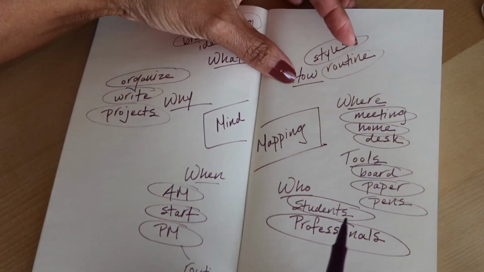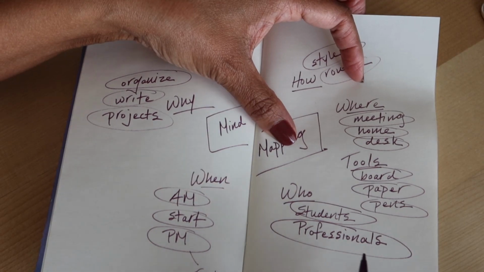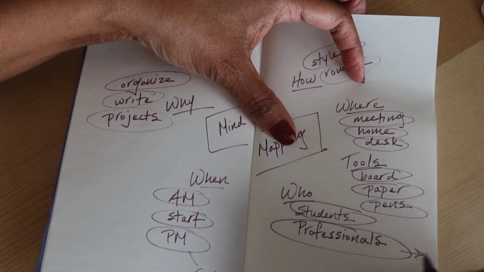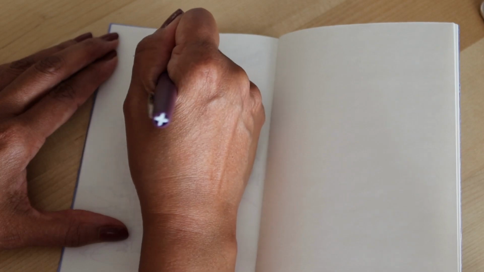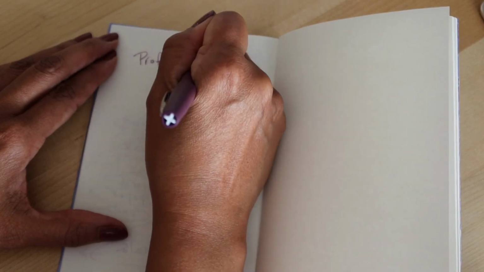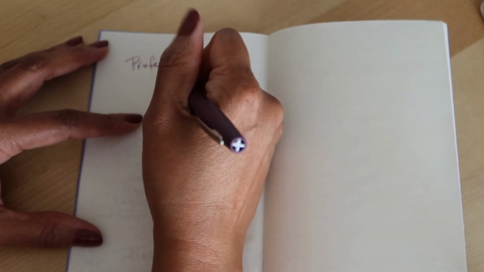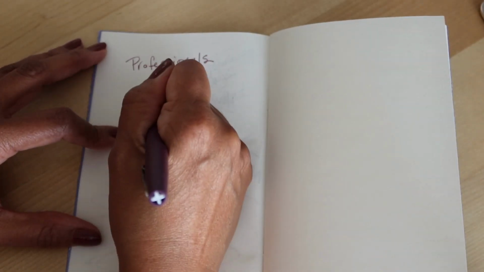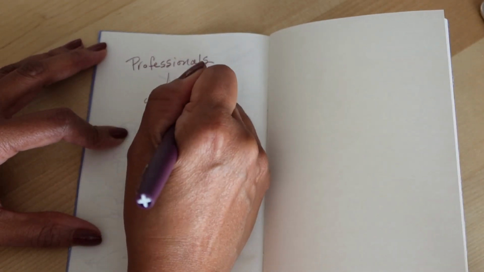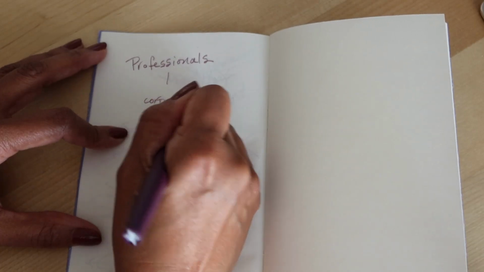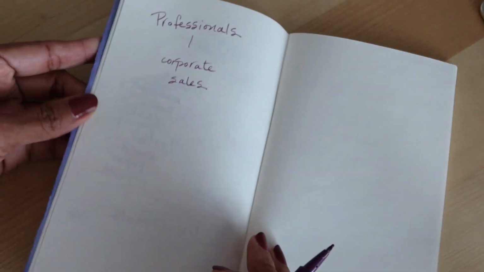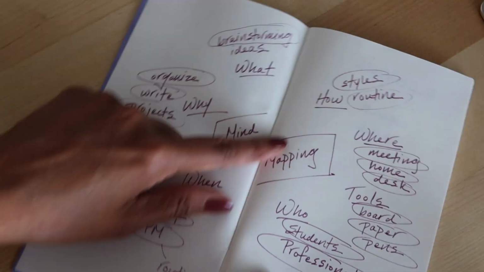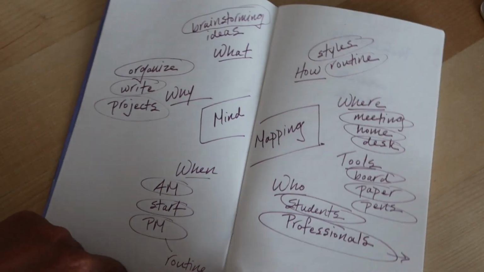Well, now you can create a new mind map specifically for this. Let's say we wanted to talk about professionals. Well, we would do another mini mind map on professionals, and then we can start here. It could be corporate professionals, it could be sales professionals, it could be anything, and you can just keep going and keep going.